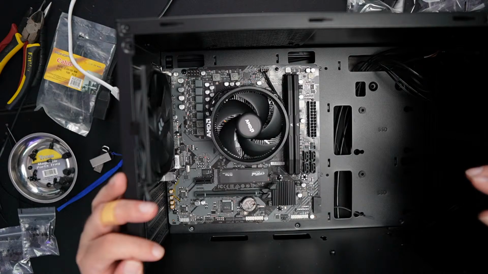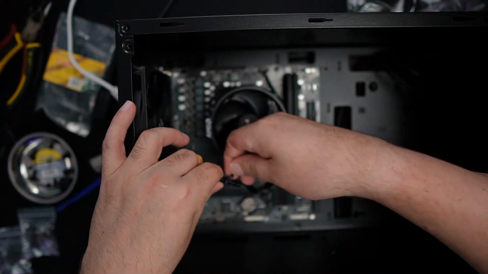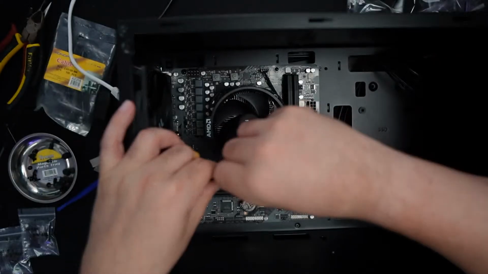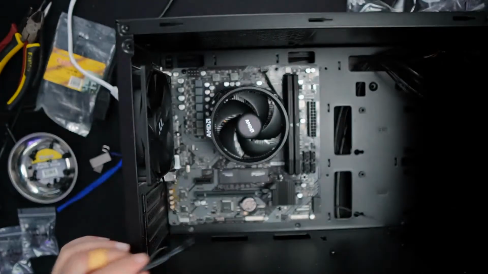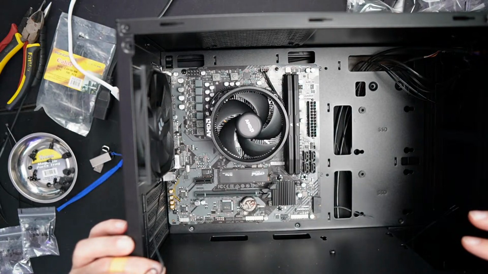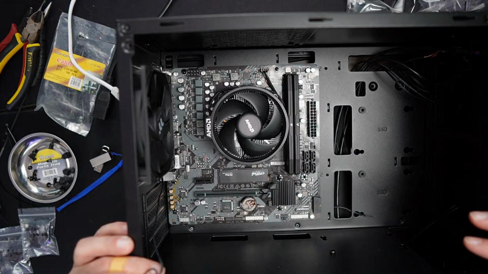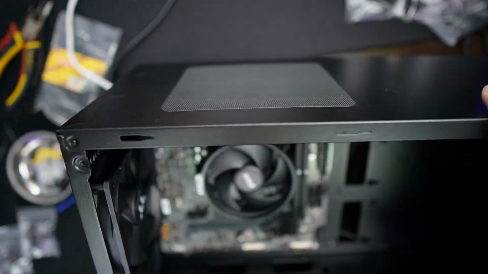All right. This case actually comes with a case fan, so we're going to connect that case fan really quick. Just to get it out of the way and so Brian doesn't forget. And I need to find power. Okay. Is there one up here? No.